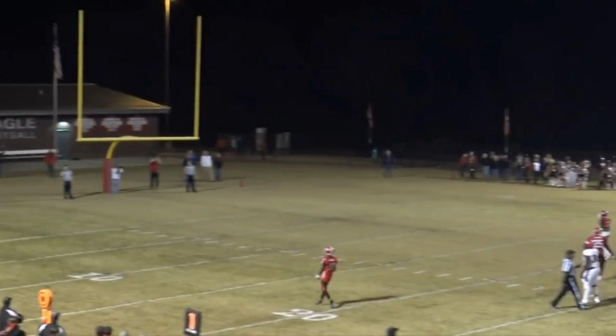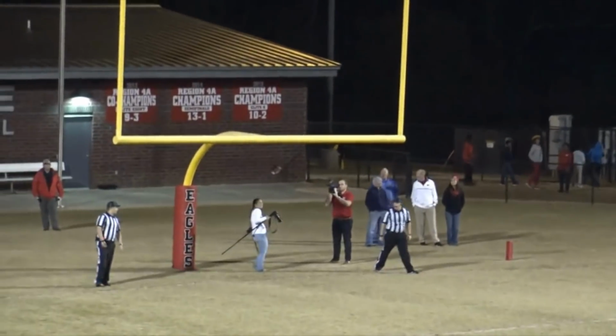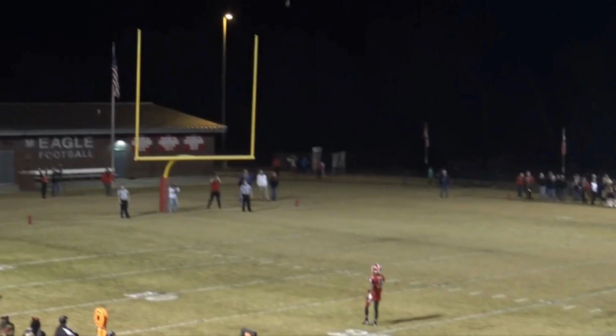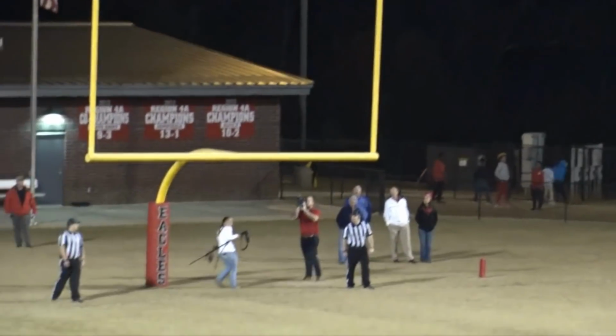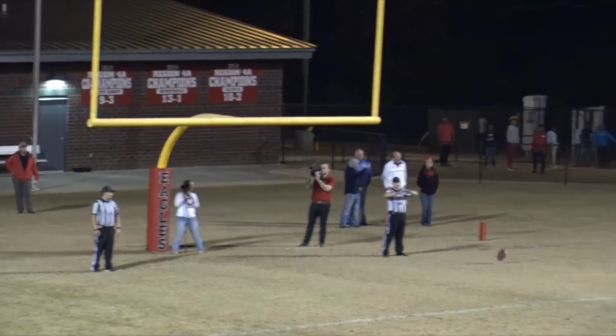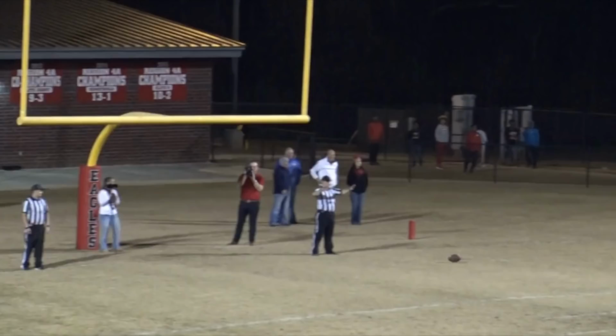If a kick is short, like this one is, then both deeps are going to come out and signal no good. Here only one does, but you really want both of them to. So, if it's wide right, field judge signals no good. Wide left, back judge will signal no good. But short, they're both going to come out and signal no good instead of just the one.